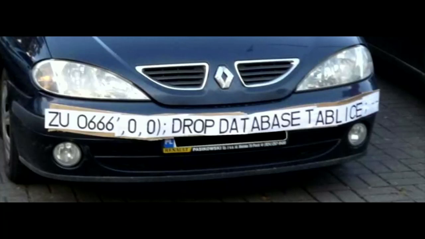DROP is another keyword in SQL that deletes a database table. And this person was either intentionally or just humorously trying to trick it into executing SQL by using syntax like this. So characters like single quotes, dash dash, semicolons are all potentially dangerous characters in SQL if they're passed through unchanged to the database.